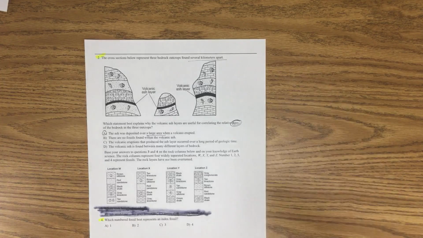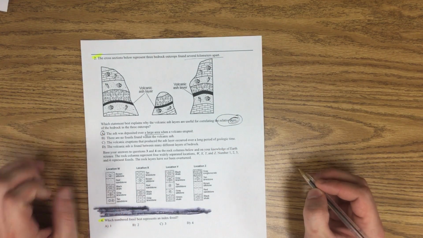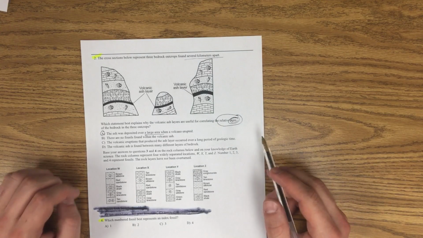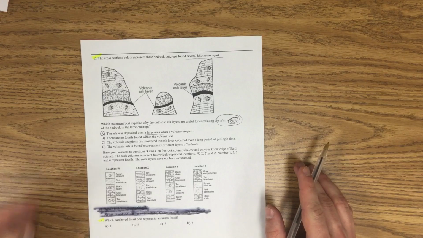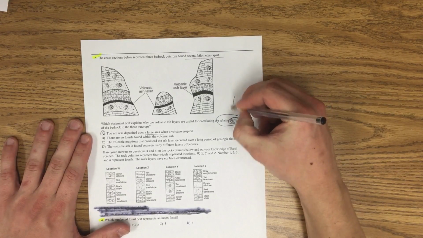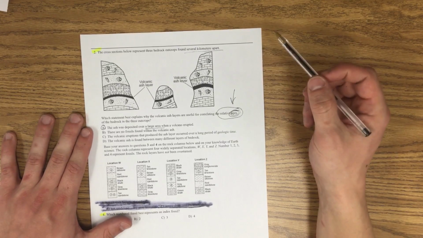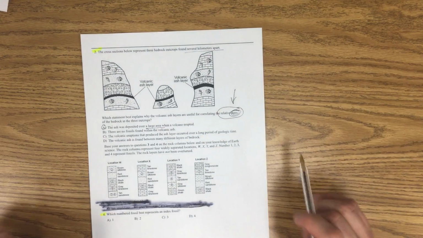So a good layer that tells us relative ages is going to be a layer that's deposited over a large area in a short period of time. That statement that I just said, you need to write down for your homework. In order to figure out the relative ages of something, you need to find a layer that's been deposited over a large area in a short period of time.